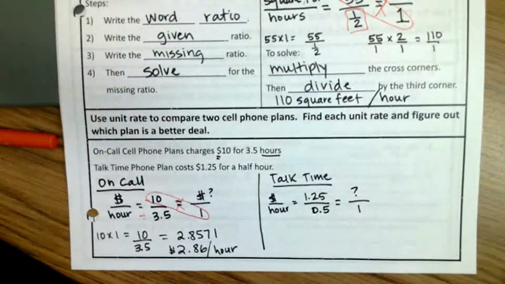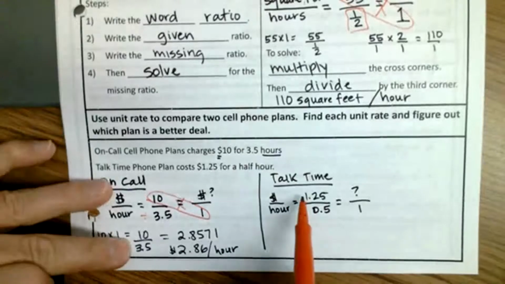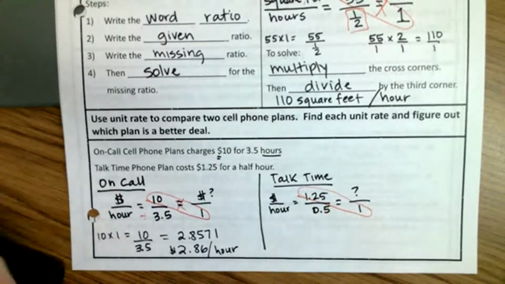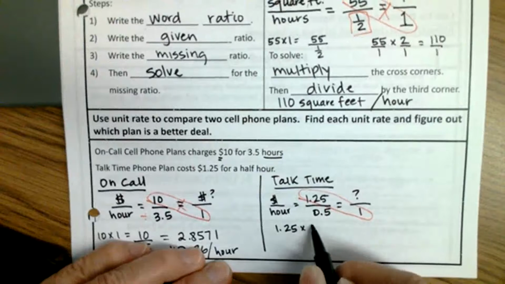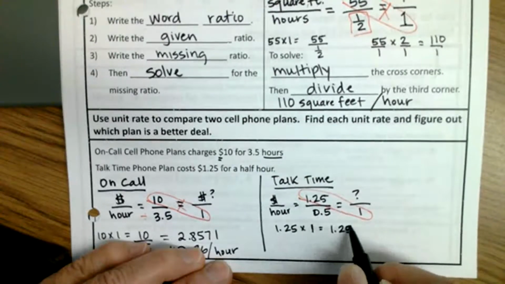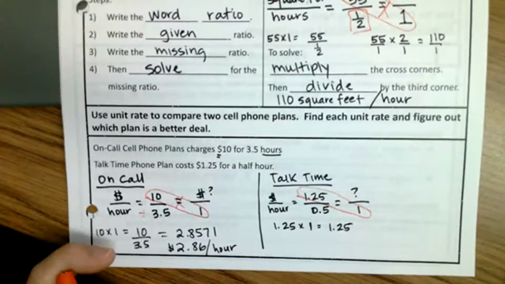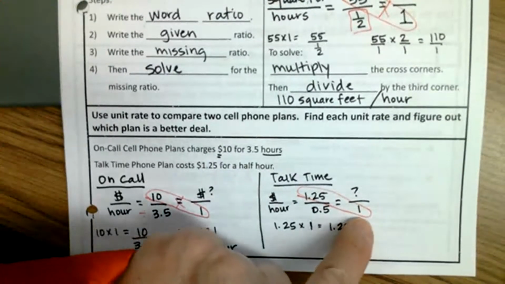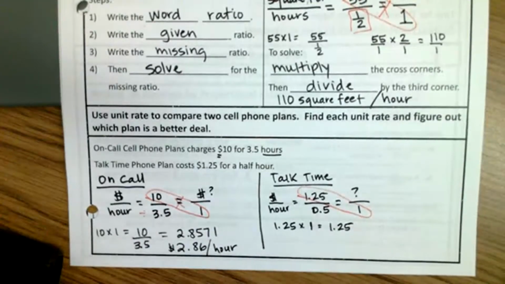missing ratio, right? So I can multiply across, and you're probably thinking, why is she doing that when everybody knows when you multiply a number times 1, you just get that number. So why is she bothering to write 125 times 1? And you might be thinking, I'm not going to do that. And fair enough, you don't necessarily have to do it if you already know that. However, sometimes you're going to do something different here, right? It's not always going to be unit rate. This is unit rate, which means you have a denominator of 1. So for this module, we're finding unit rate, but that's not always going to be the case.